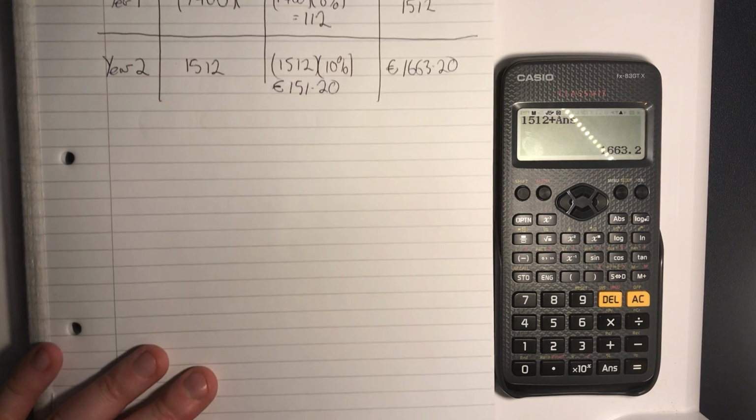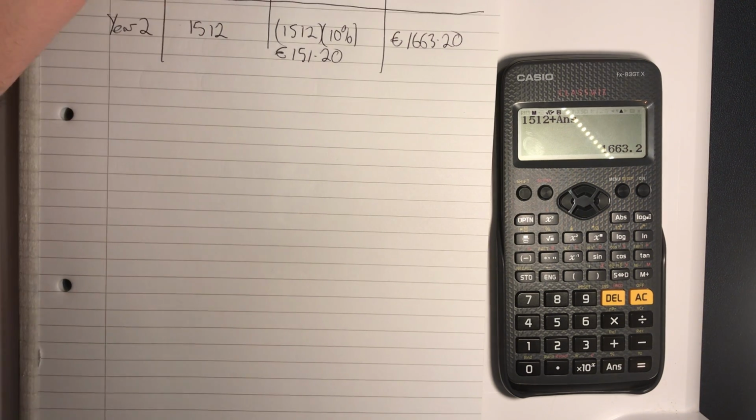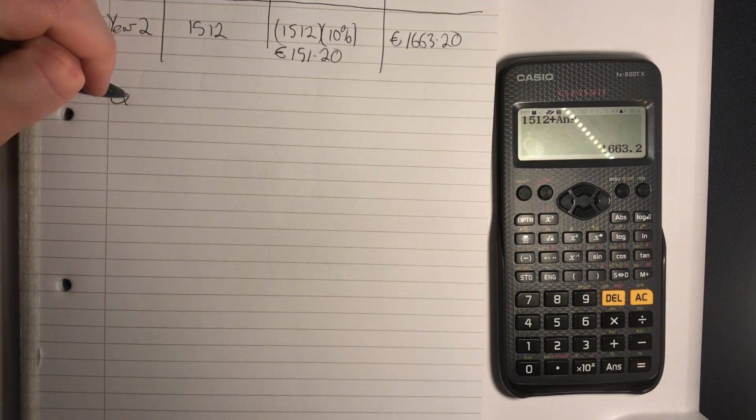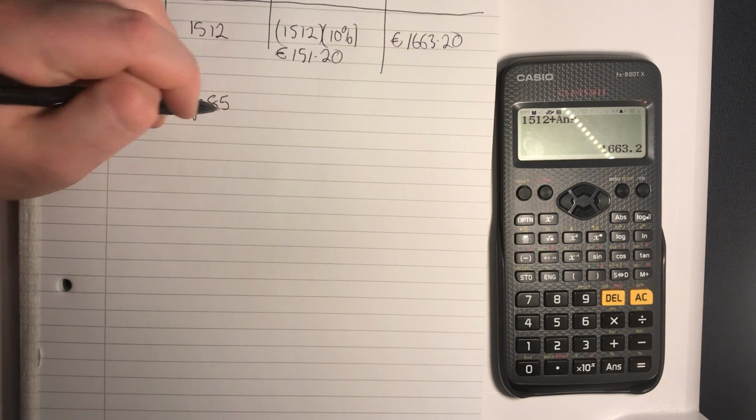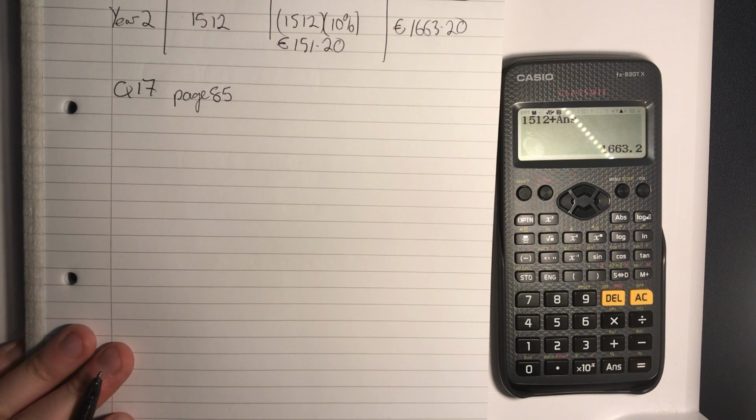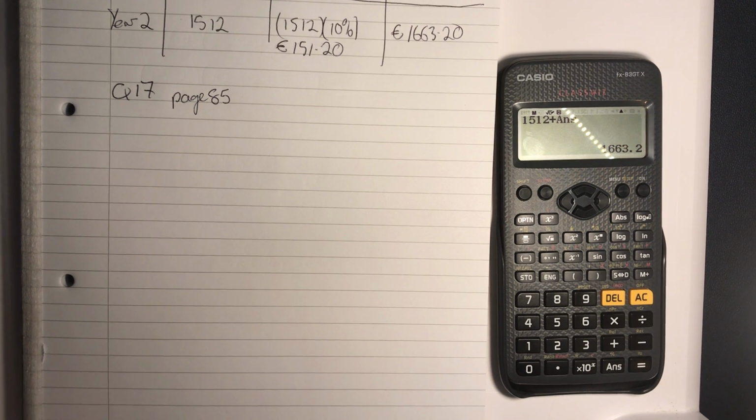So I might be able to do the next question, question 17 on page 85. Okay, so this is question 17, page 85. Let's see if I can answer it in here now. In a sale, the marked prices are reduced by 30%.